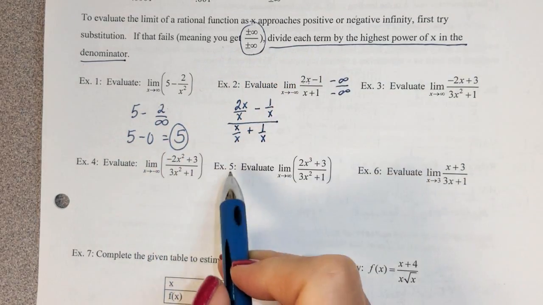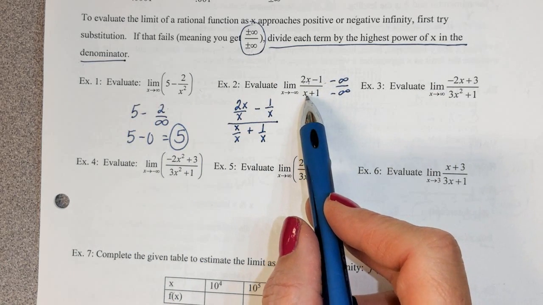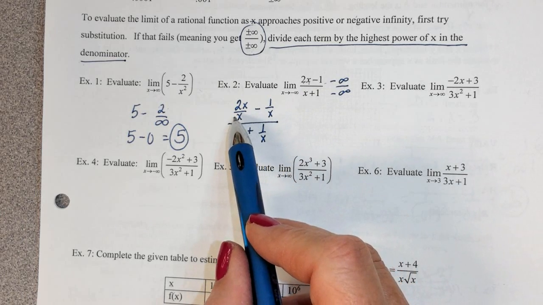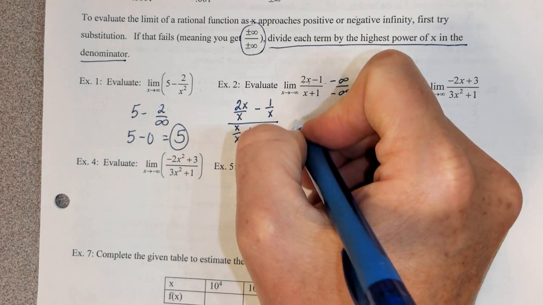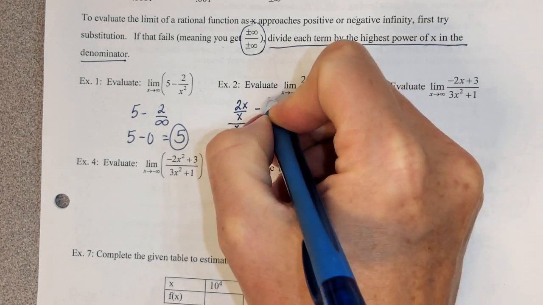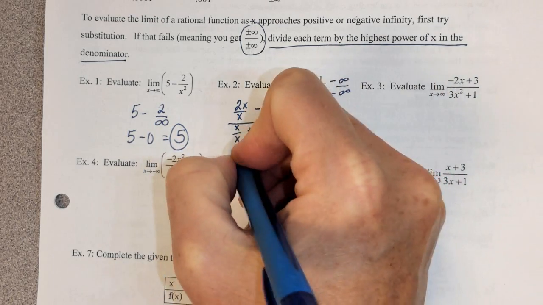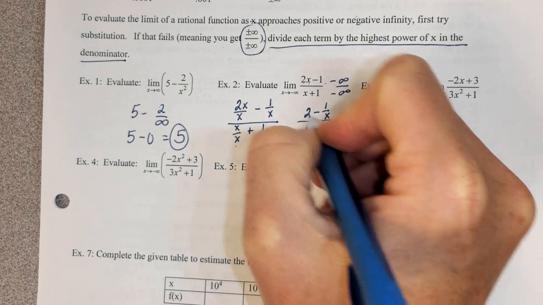So see what I'm doing? This term got divided by x, every single term got divided by x. And now I'm going to simplify each term. So this term, my x's cancel, I get 2. This term, nothing cancels. This term, x divided by x is 1, and on this one, 1 over x.